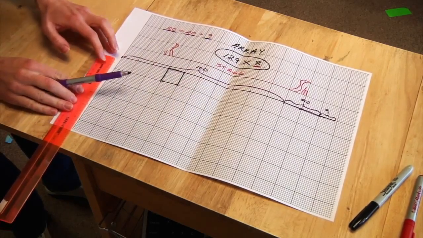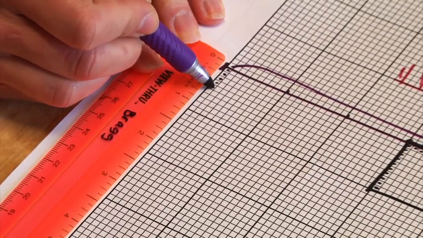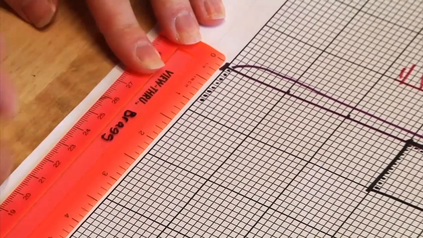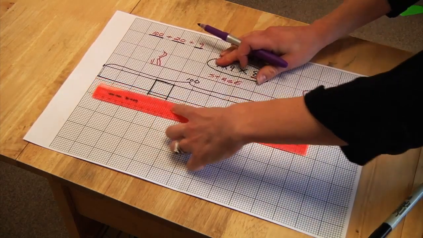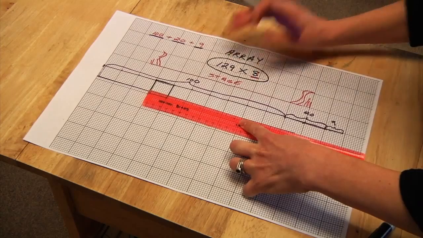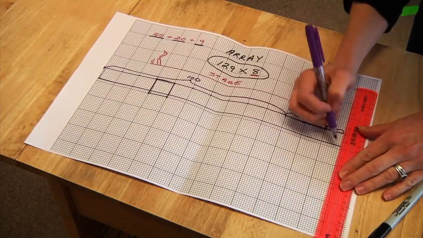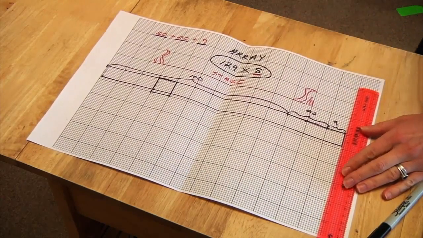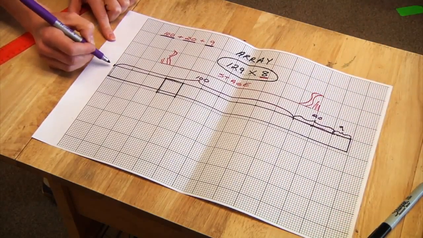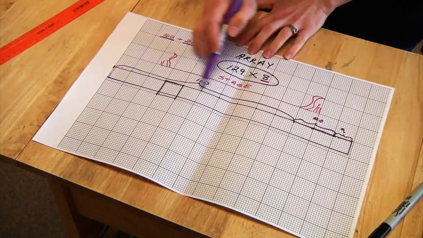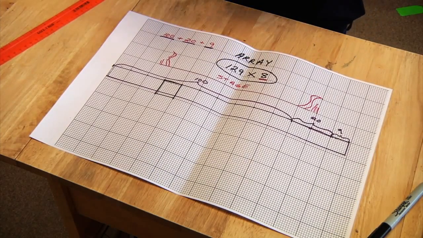So now I'm going to count down 8. 1, 2, 3, 4, 5, 6, 7, 8. Now I can connect for my whole array. And we go up. So those are my seats. Again, we've got 8 rows of 129 in each row. Let's color code this so that we can see it better.